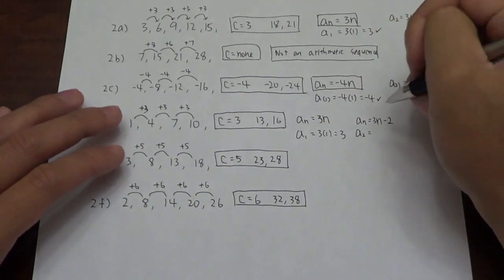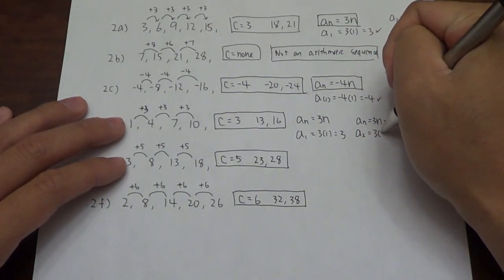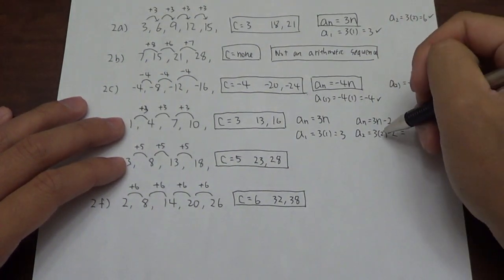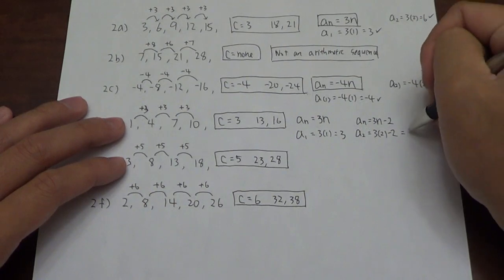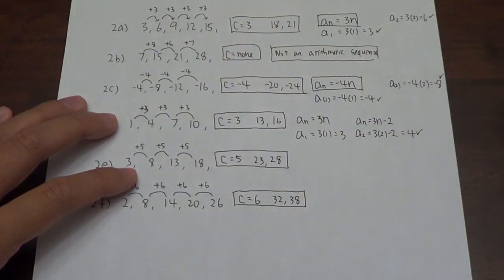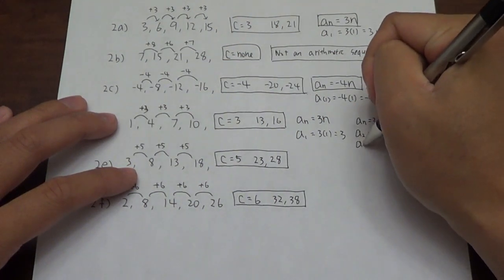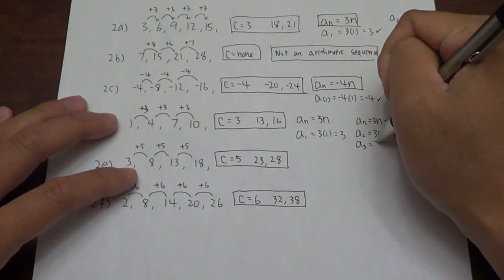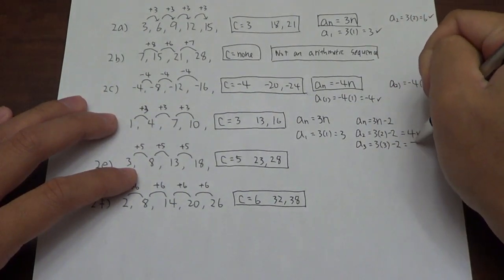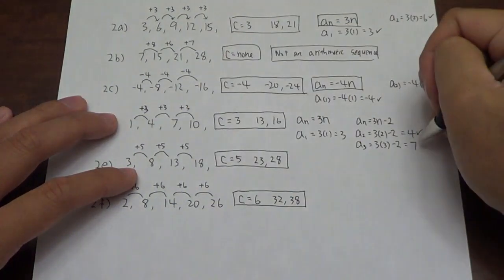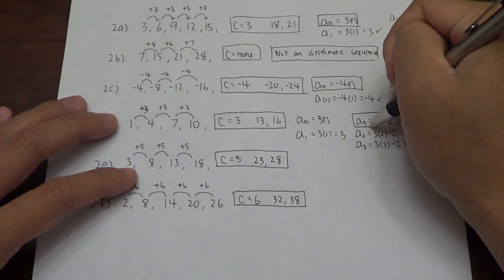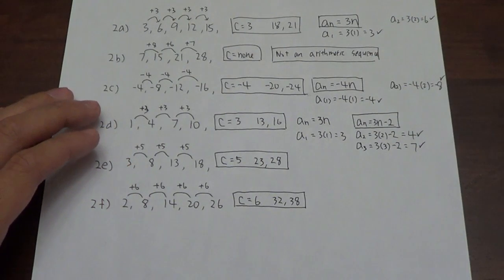So let's try the second term. If you input 2, 3 times 2 is 6, 6 minus 2 equals 4, and the second term is 4, so that's good. Alright, if you want to be safe, try another one. 3 times 3 is 9, 9 minus 2 equals 7, third term is 7, that's good. So I can confidently say that this rule is correct.